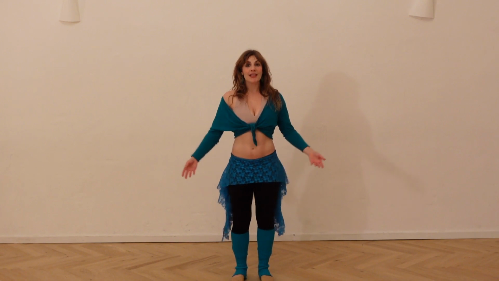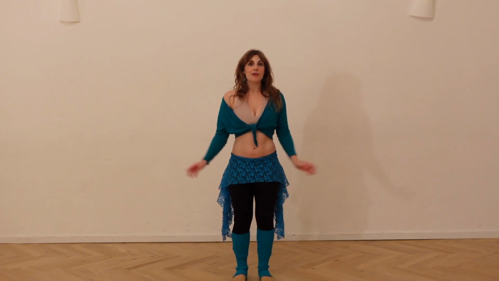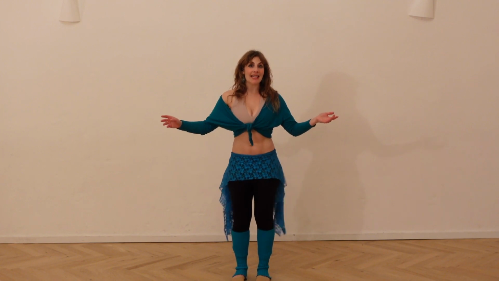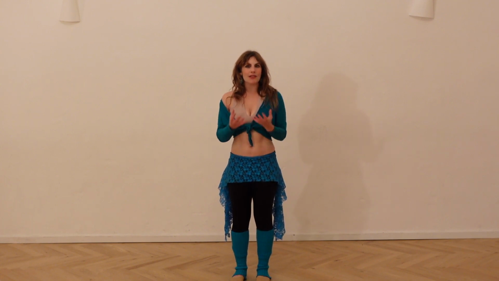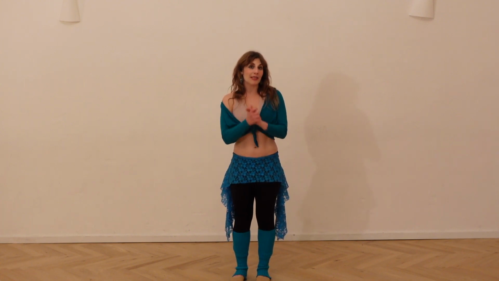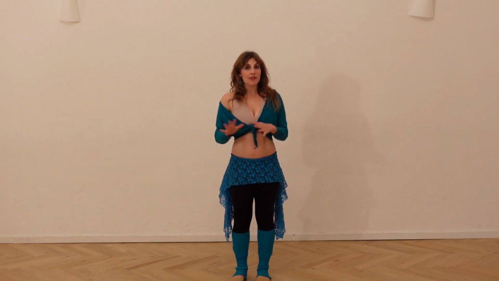This is a loose, very loose shimmy. This one I might do more with an oud, whereas here I'm adding some contractions. I'm making it a bit smaller, it's tighter, and it just has more of this canoon feeling to it, in my opinion. So I do shimmies, but they're a bit different from the oud shimmies usually.